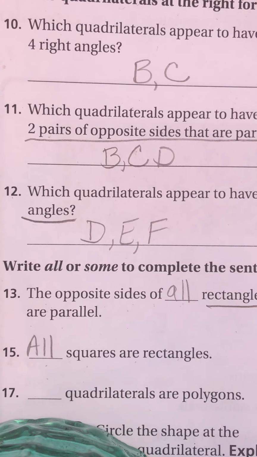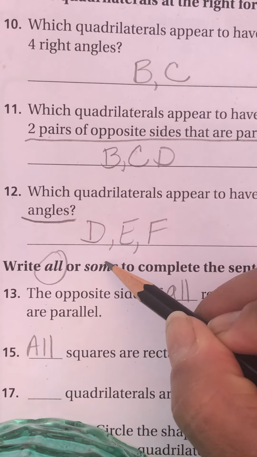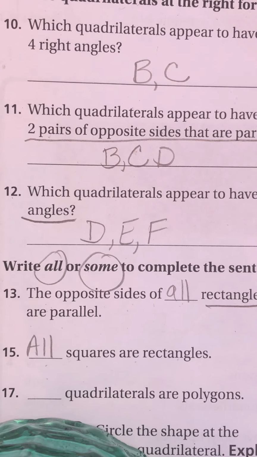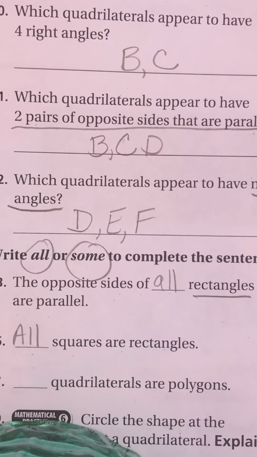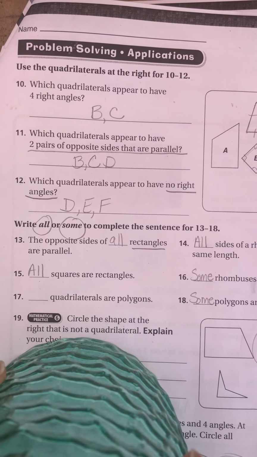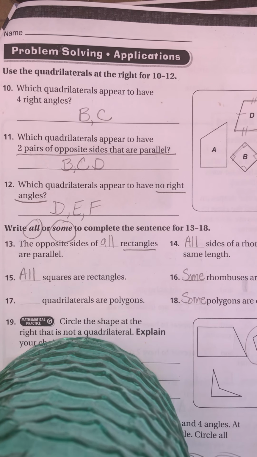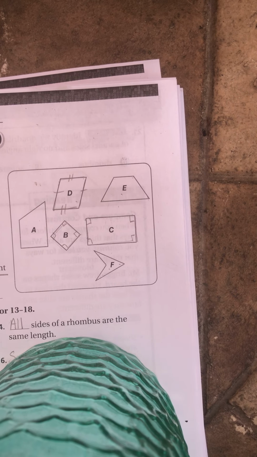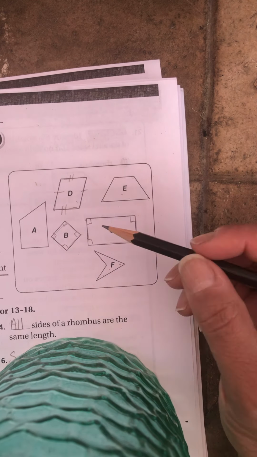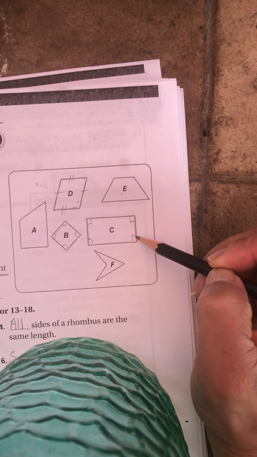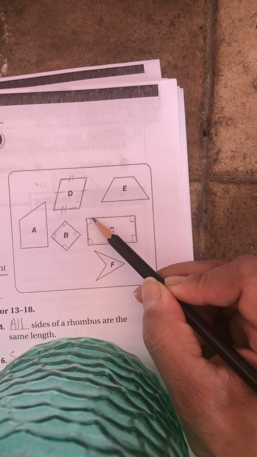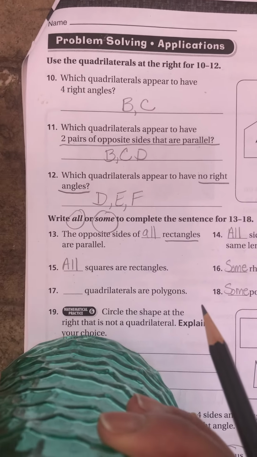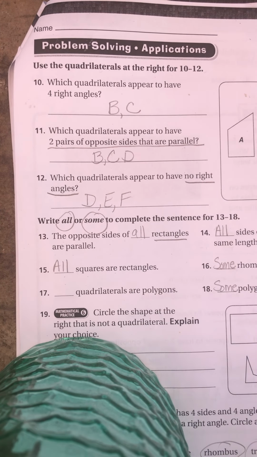Now, it says write all or some to complete the sentences for 13 through 18. So let me zoom out here a little bit. And I did them for you, but we'll go over them. Number 13 says the opposite sides of all rectangles are parallel. Your answer should be all. Because again, if I look at this rectangle, which is letter C, all of the sides are parallel. We already talked about it. These two will never touch. Top and the bottom lines will never touch.